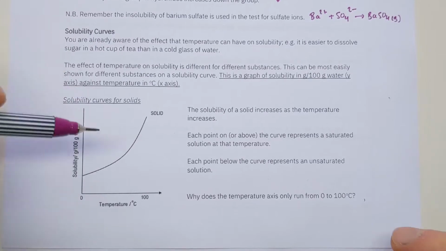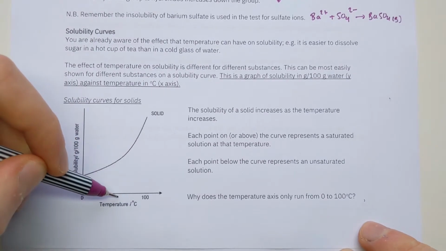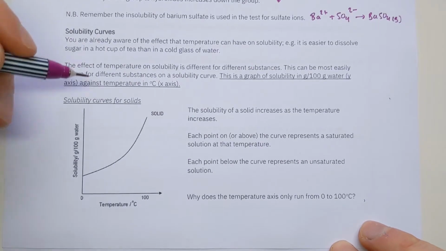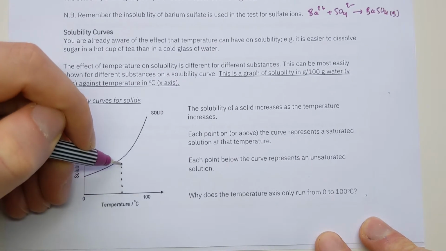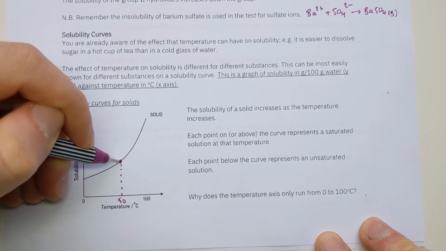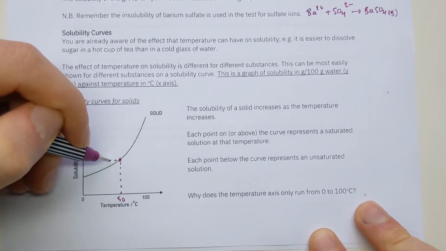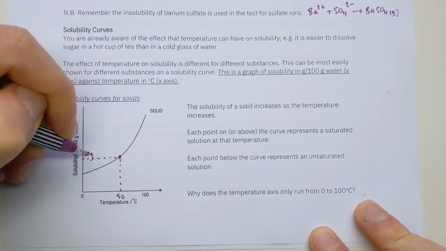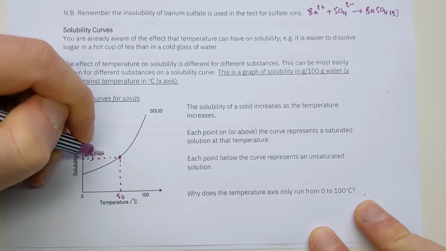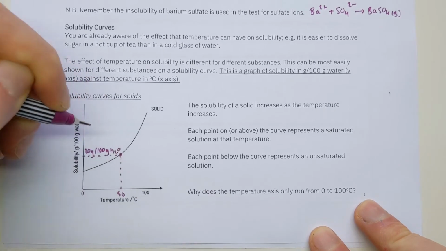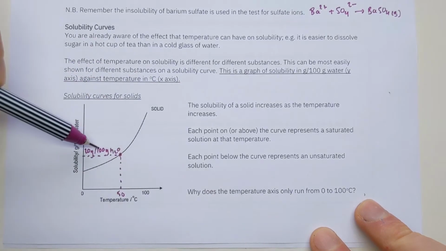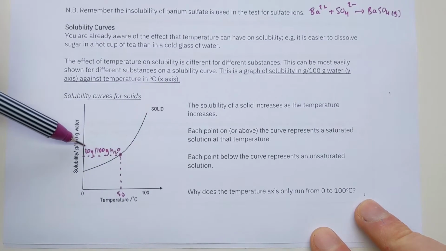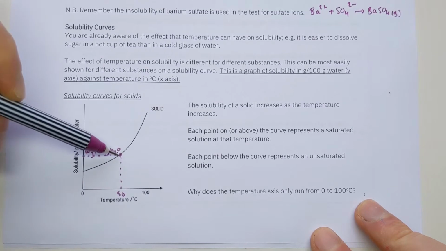So if I had a bit more detailed graph, I can maybe look for 50 degrees C. I might want to know how soluble a particular solid is at 50 degrees C. I could read up from 50, find that value on the graph, and read it across, and I'm just going to make up a value. Let's say that is 20 grams solubility per 100 grams of water. What that tells me is if I have 100 grams of water at 50 degrees C, I will be able to dissolve 20 grams of this particular solid in that water.